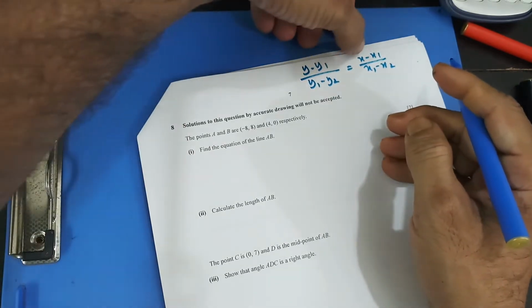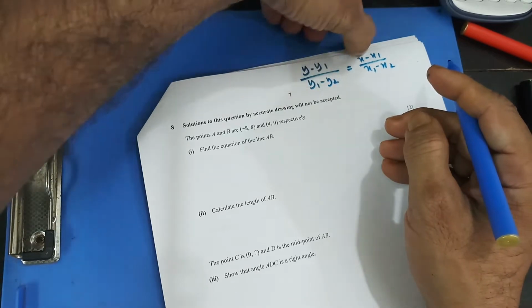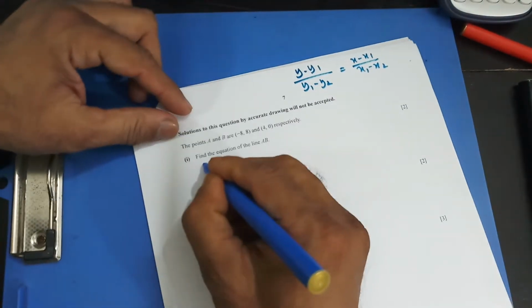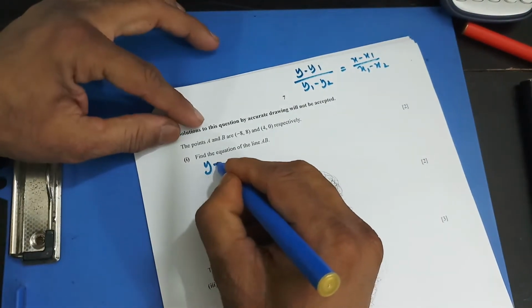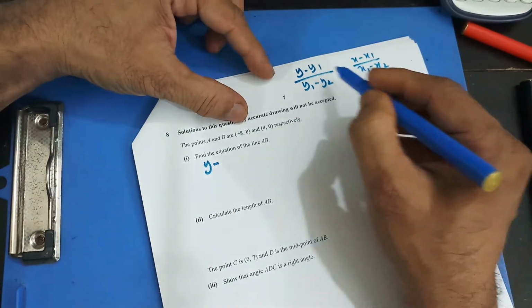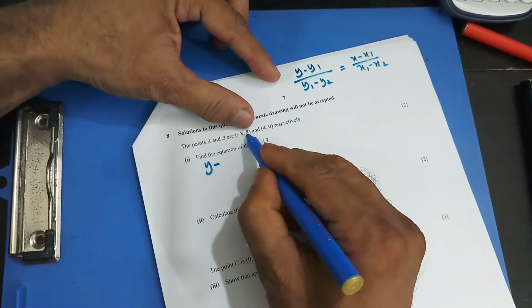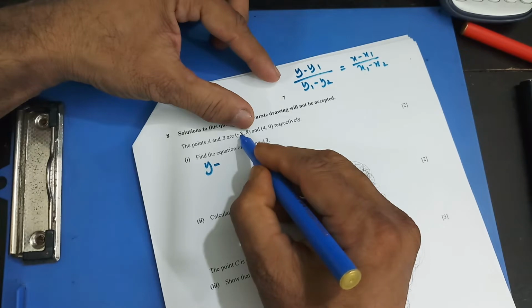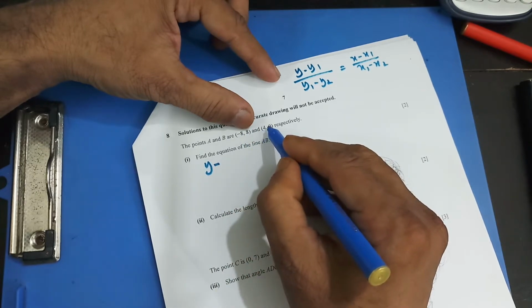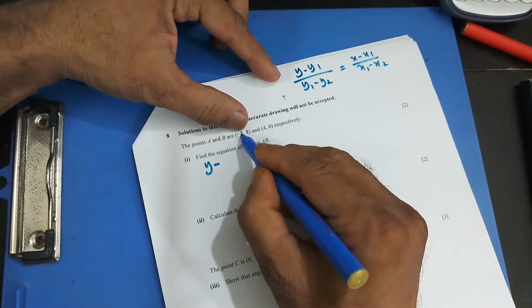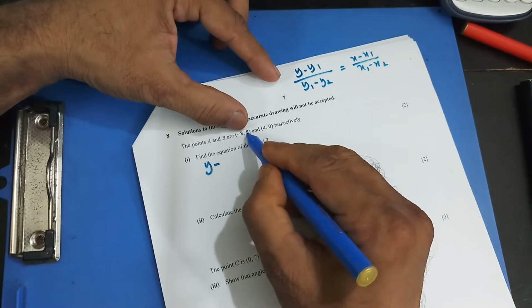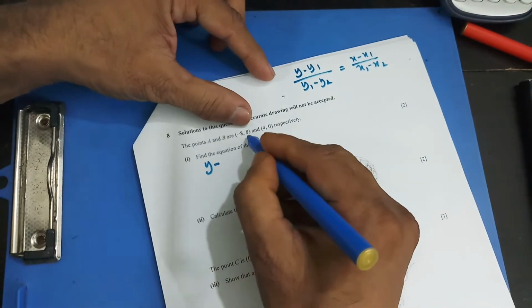Most books give this one on this side and this one on that side. It's the same thing. If you think this is y1 and this is x1, then take this as x2, y2. Don't take this as x1 and this as y2. Don't do that. I know you are not going to do that.